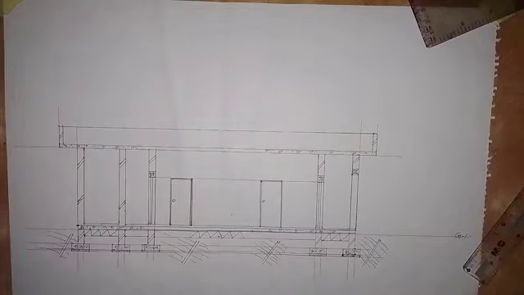So looking at what we have done here, we are done with the sectional view of this year 2025 November GCE building drawing question. It's as simple as I've done it here. All you have to do is to practice. When you practice this, you become a master at this work. Thank you. Keep on practicing, and God bless you.